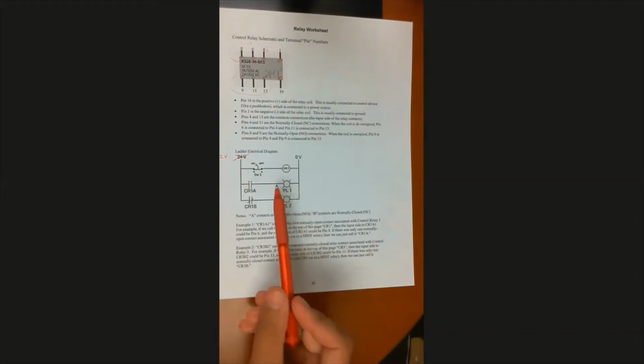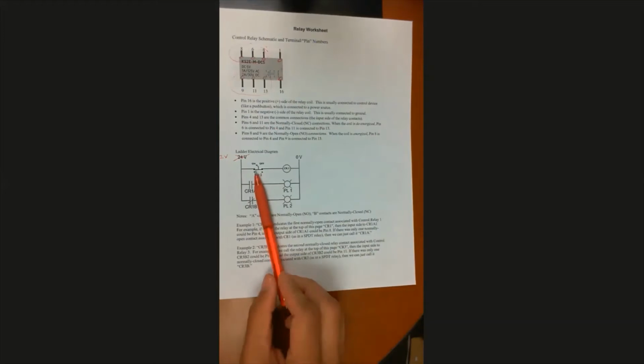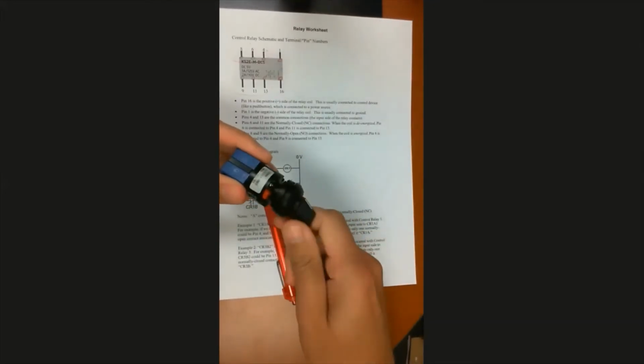Okay, first of all, we haven't talked about this yet, and this is called a selector switch. It looks kind of like this. This is a selector switch.